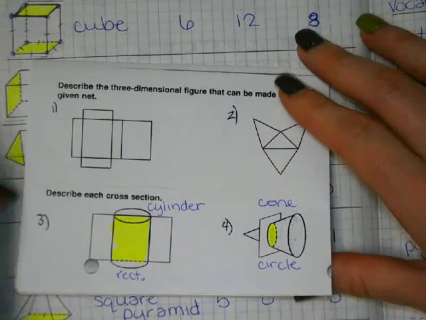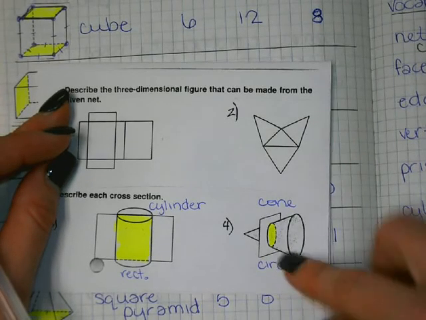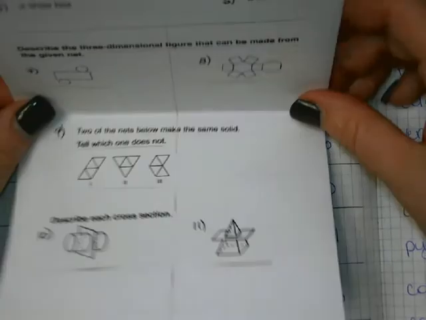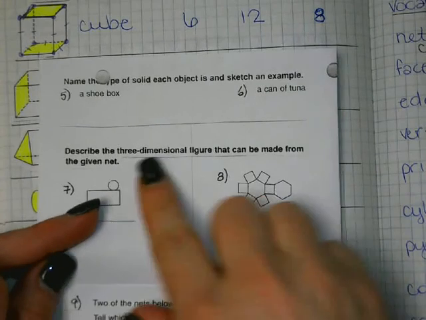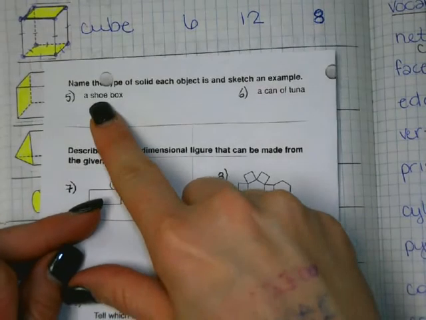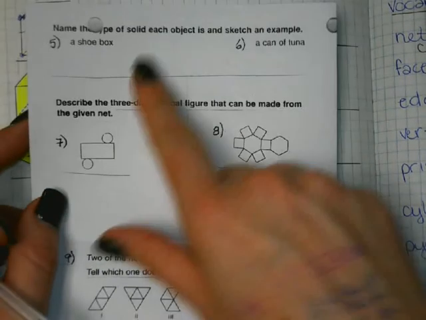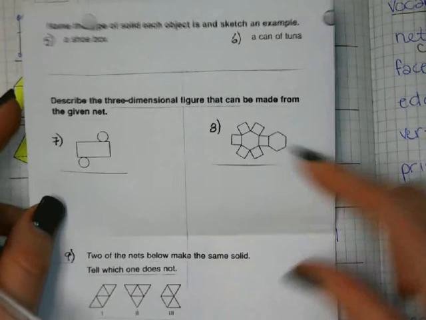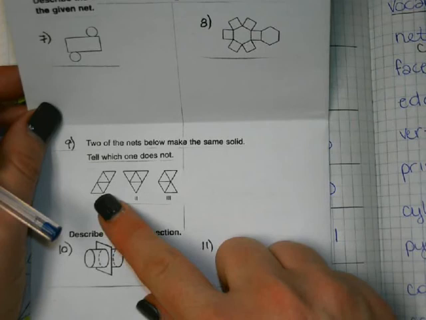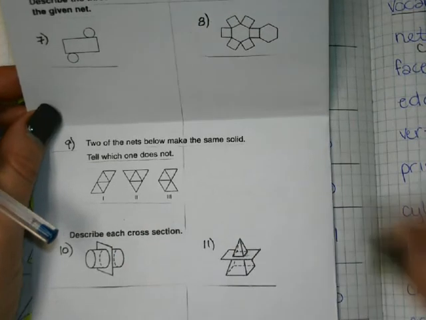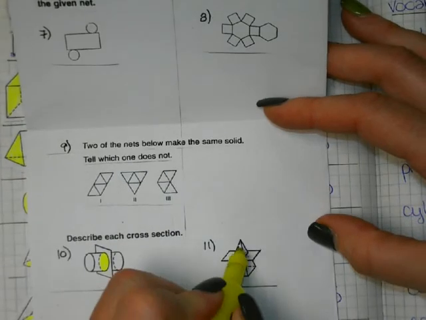And then we're even going to talk about if I actually could cut this piece of the cone off, what's left over here, and how is it useful. So if you open it up, they're going to ask you to sketch some objects and what type of solid it is. So a shoebox, a can of tuna. Hopefully you can do those. Those are kind of elementary. Then what kind of nets these are, again. Name what kind of net this is, and if I fold it up, one of these will not work, so which one? Again with our cross section, describing what shape is left if I cut it off.